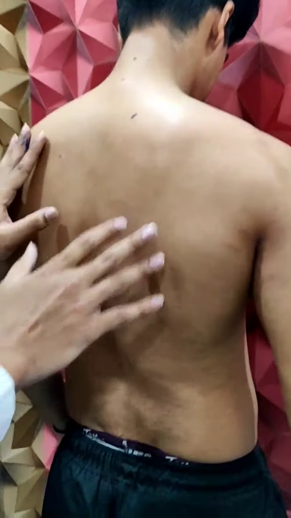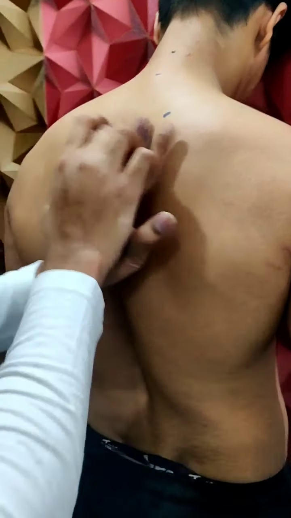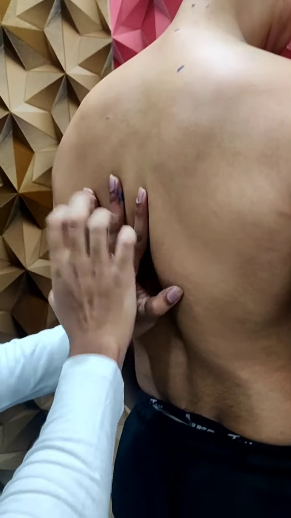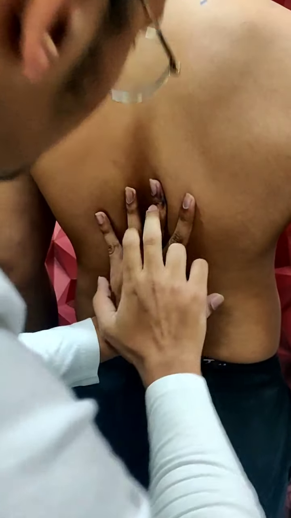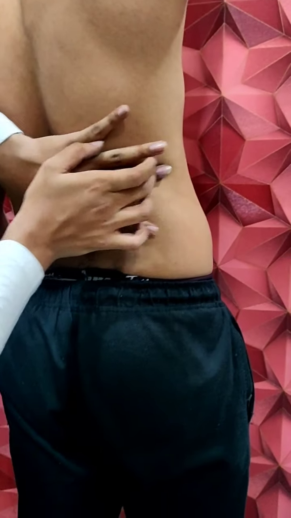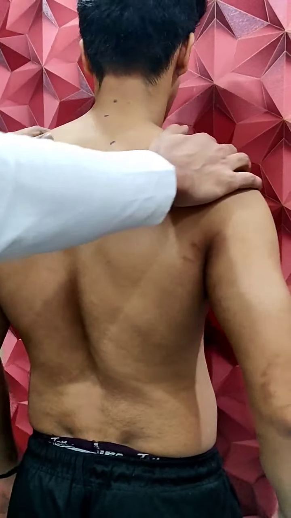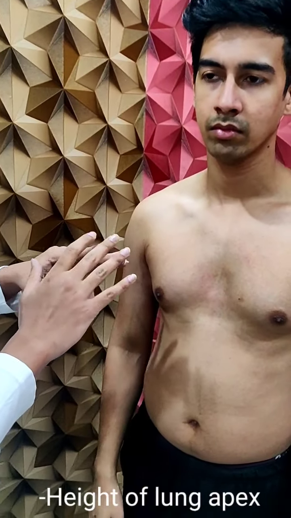In the scapular region, we will do it in a vertical manner. Below the scapula, we will do it in a horizontal manner. Both the sounds are the same, so the lung comparison is done. Now we will do the comparative percussion of the lungs.